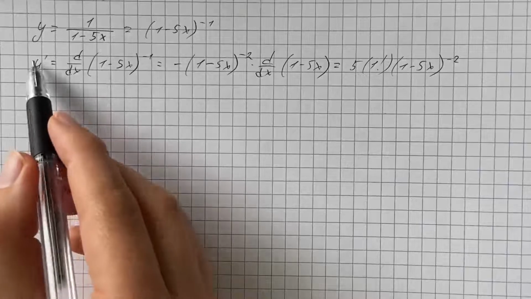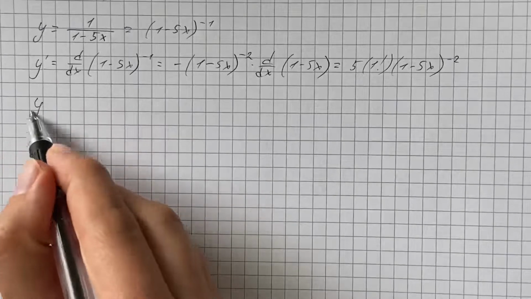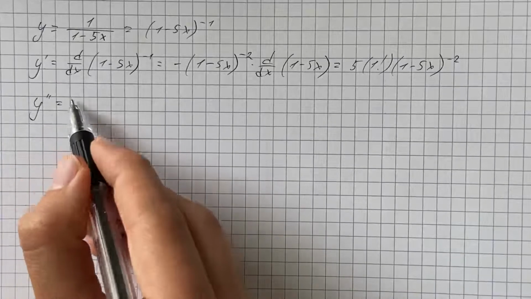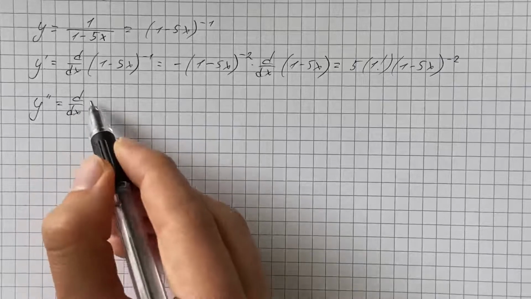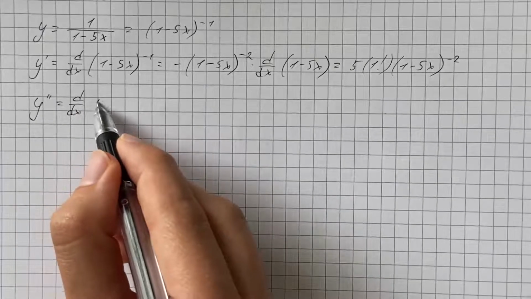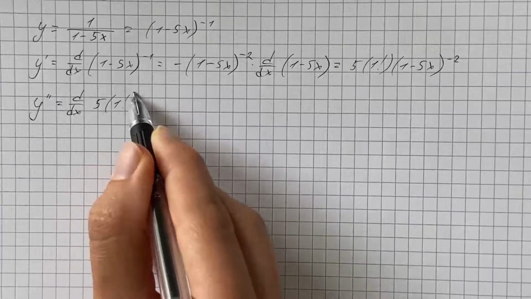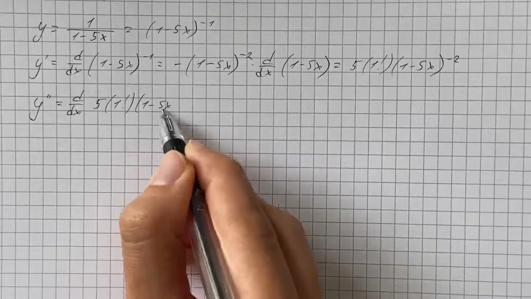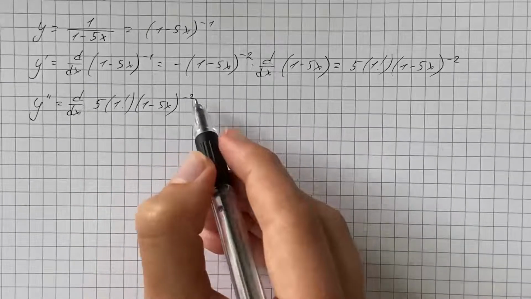Now I'm going to differentiate the first derivative and we get y double prime, so it's going to be the derivative with respect to x of 5 times factorial of 1 times (1 minus 5x) to the power of -2.